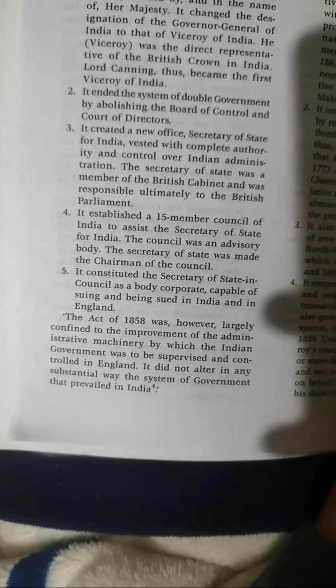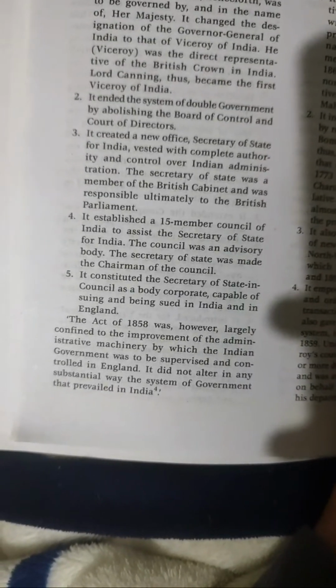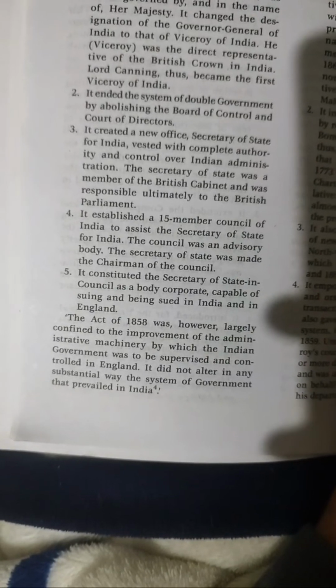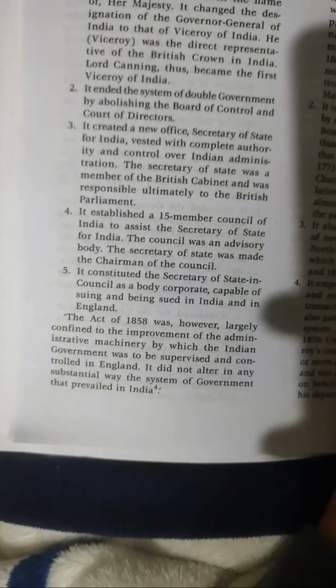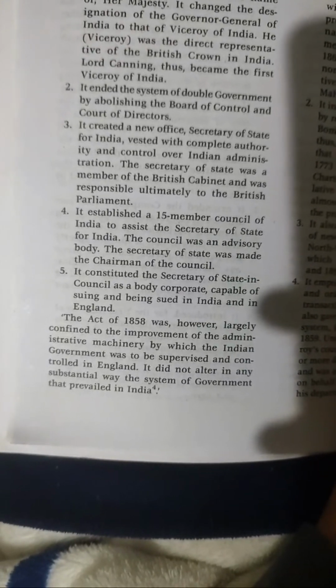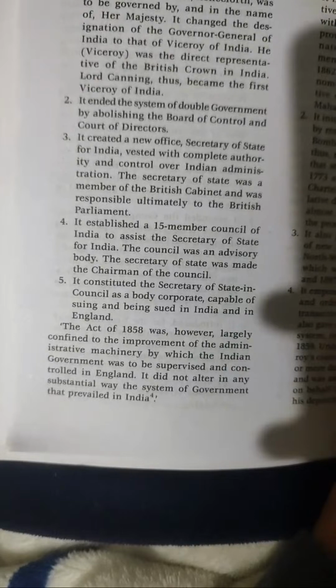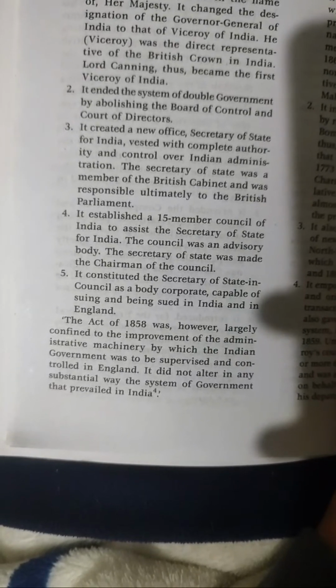The Act of 1858 was, however, largely confined to improving the administrative machinery by which the Indian government was to be supervised and controlled in England. It did not alter in any substantial way the system of government that prevailed in India.